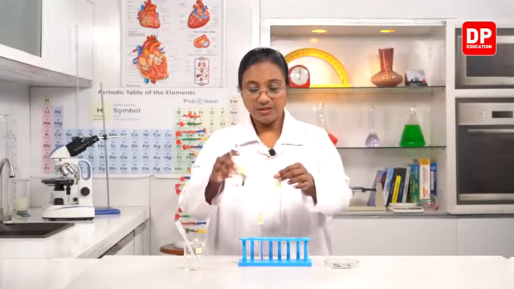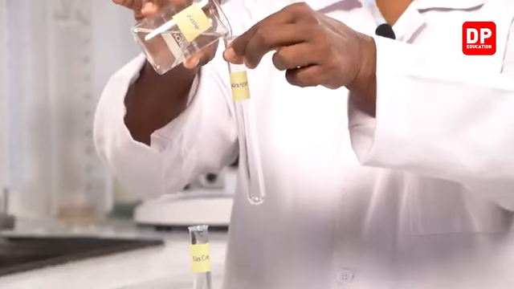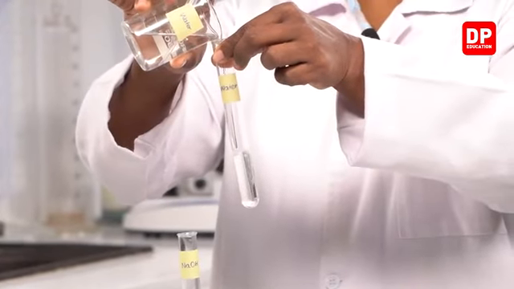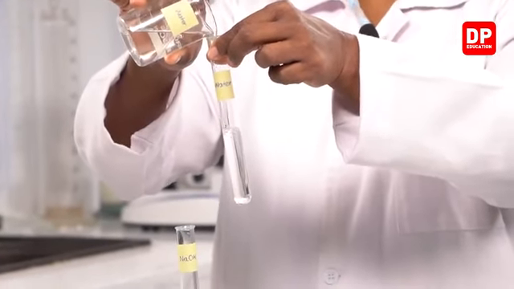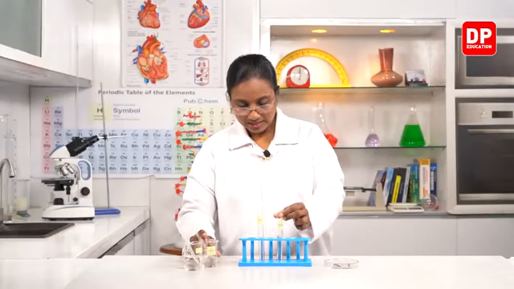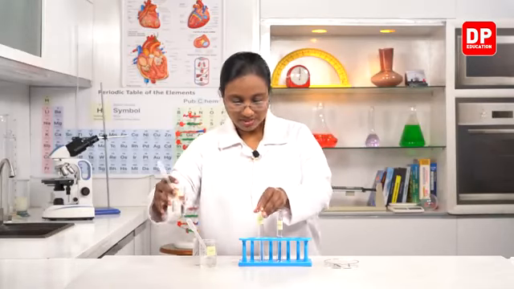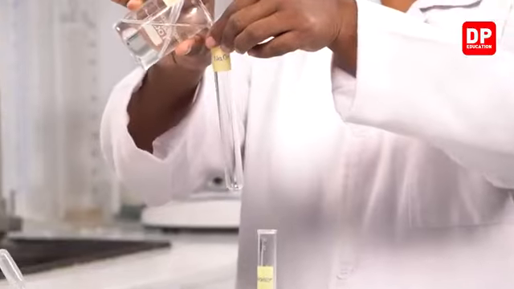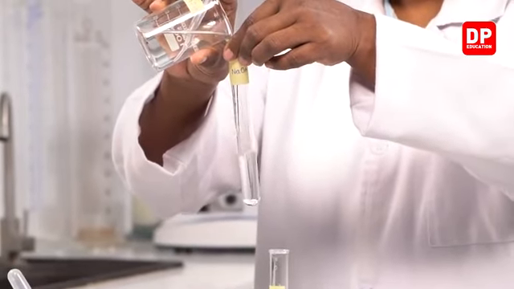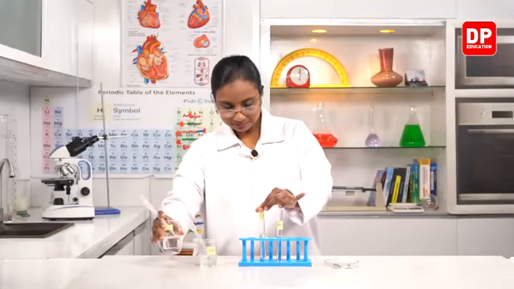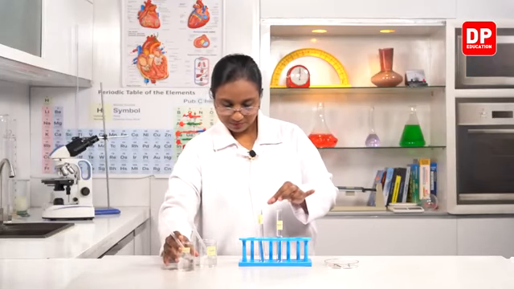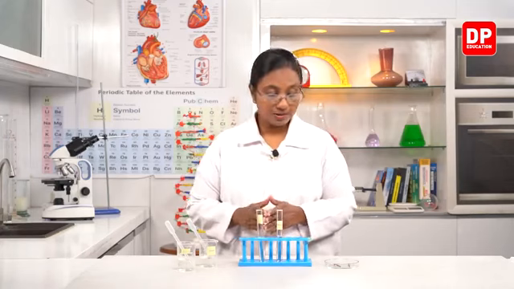We need to take the two liquids, water into one test tube and sodium hydroxide solution into the second test tube. Almost equal volumes, we don't have to measure them.